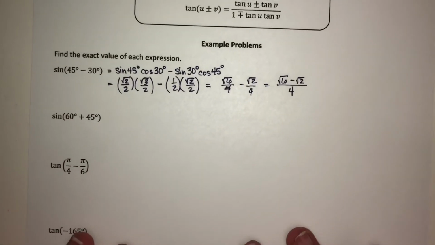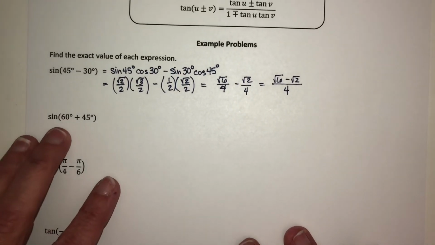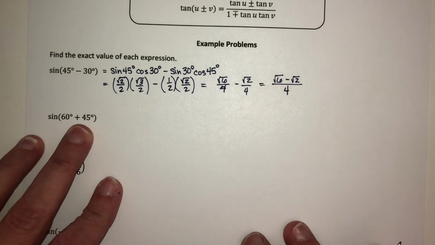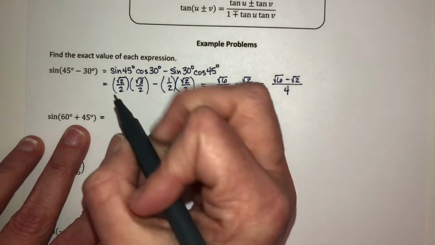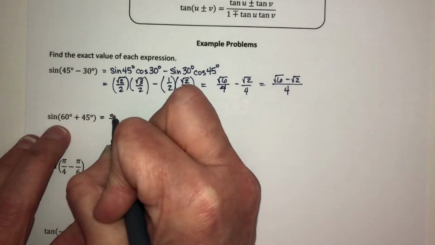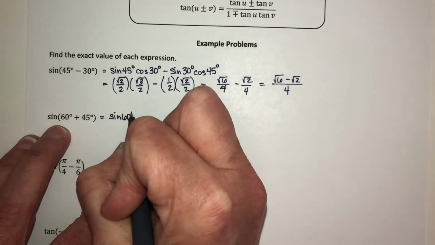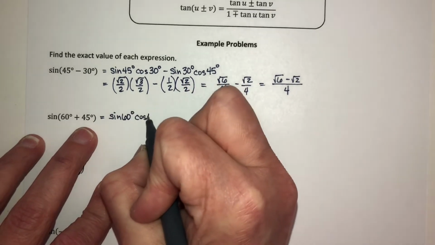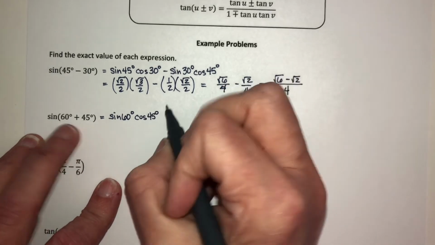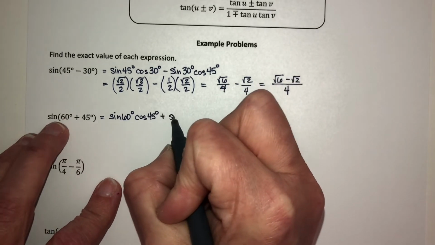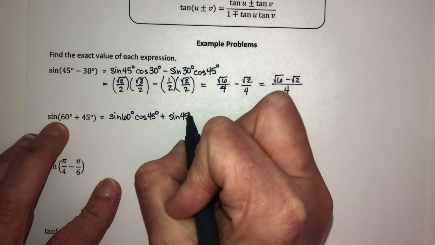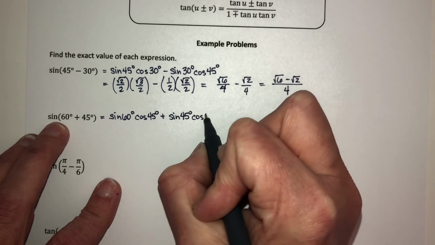So sine of 60 degrees plus 45 degrees. So this would be sine of 60 degrees times cosine of 45 degrees plus sine of 45 degrees times cosine of 60 degrees.